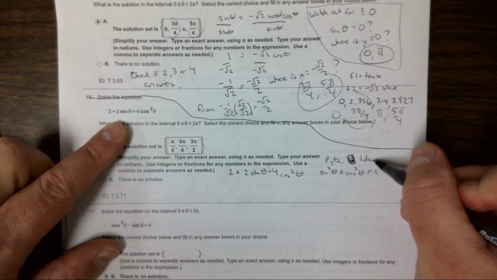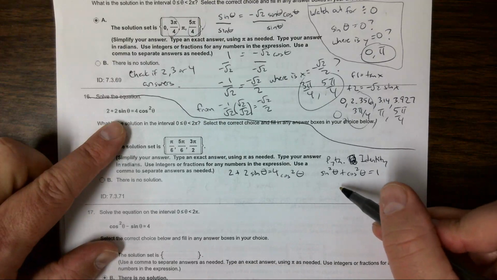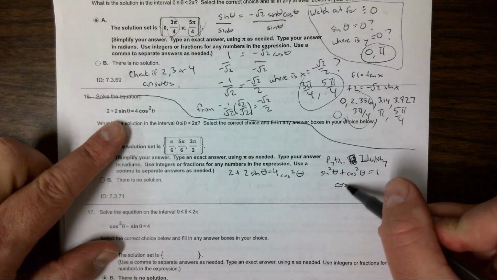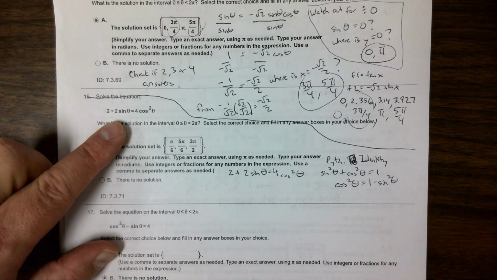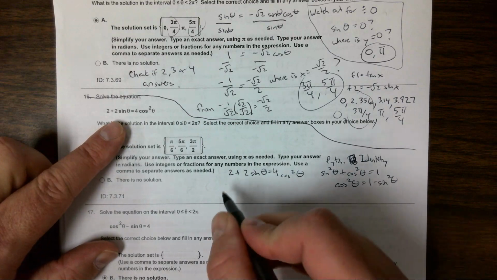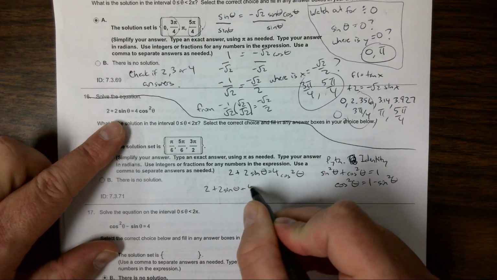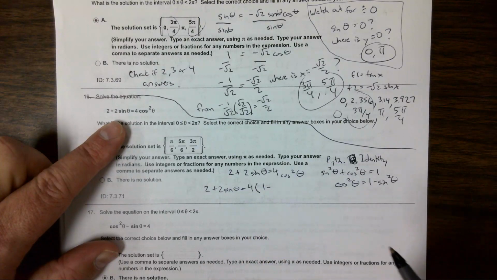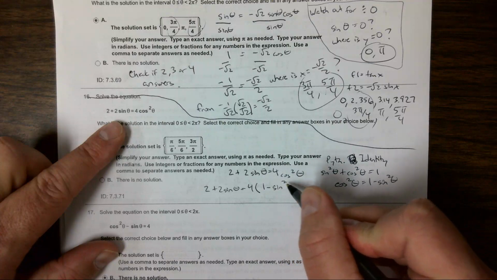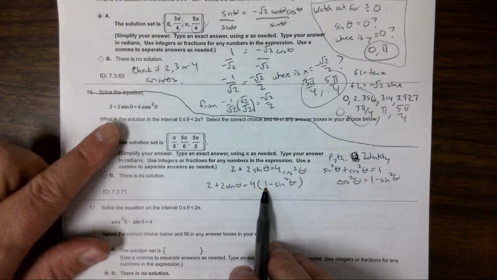Pythagorean identity. Well, that meant that if I have cosine squared, that's 1 minus sine squared. So I could call this 2 plus 2 sine theta equal 4 parentheses 1 minus sine squared theta. That's just a straight substitution.